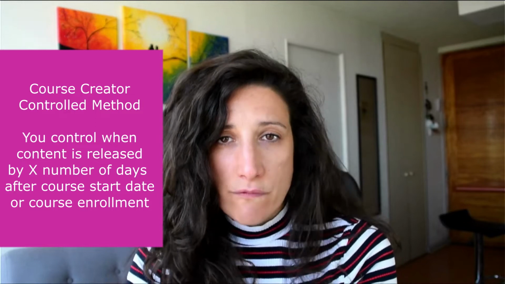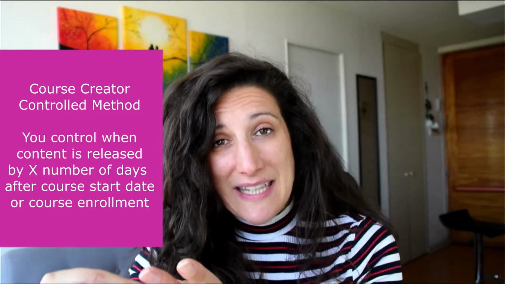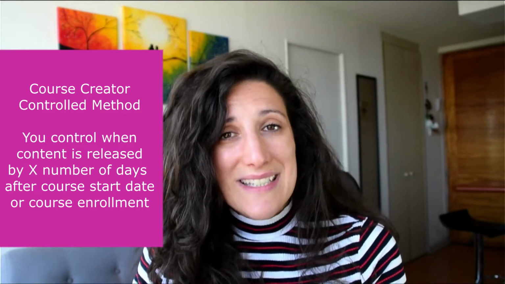What that looks like is that you might say from the first date that they log in, or from their first enrolled date, or from a specific date that you set, students then see content every 7 days after that. So for example, they might enroll and see module 1, then 7 days after they see module 2, 7 days after that they see module 3. You can set this to whatever day increment you want. So you might have every 30 days, every 2 weeks, whatever you want, but it's controlled by you.